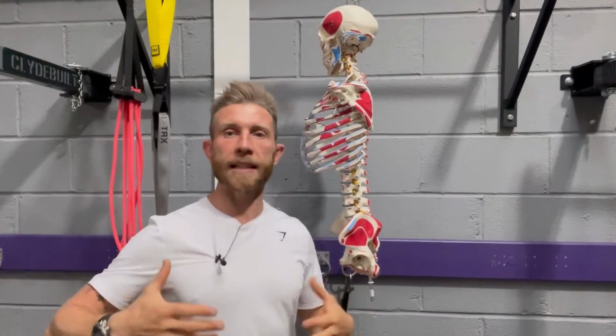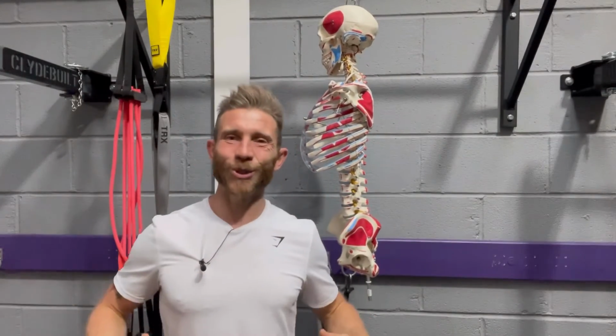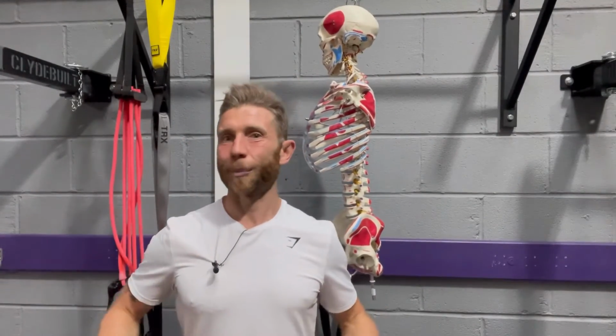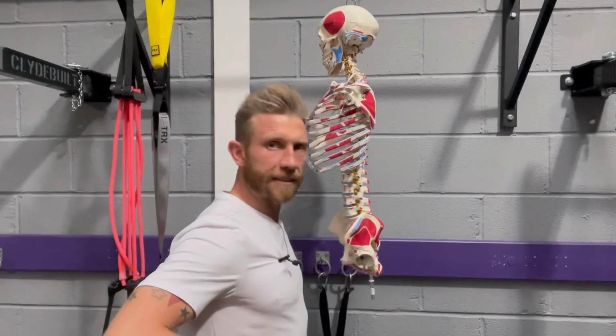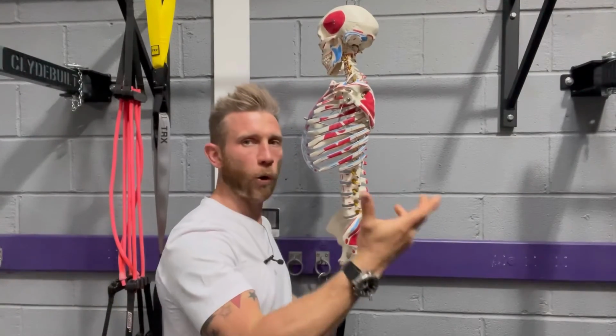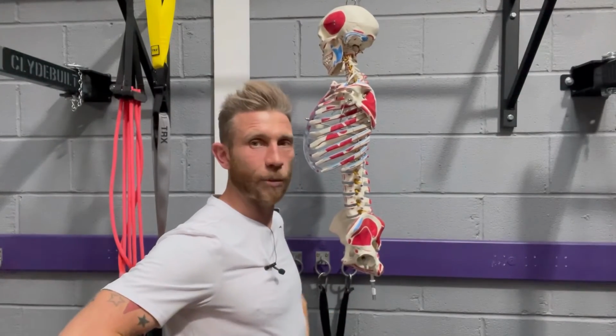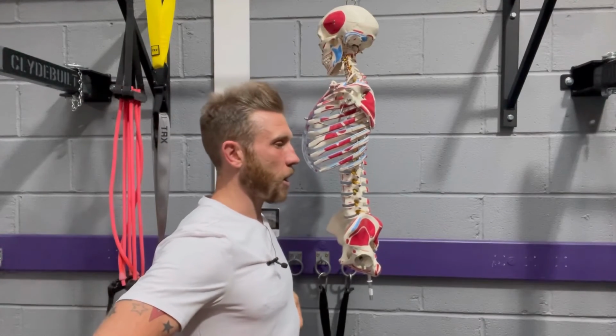Then you can put your hands on your side muscles. Sorry, I'm on a step here. Side muscles or your obliques, right? Then what I'd like to do is imagine you're fogging a glass. So we're going to exhale until we feel your side muscles contract.